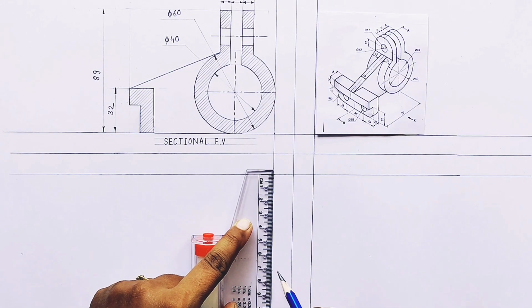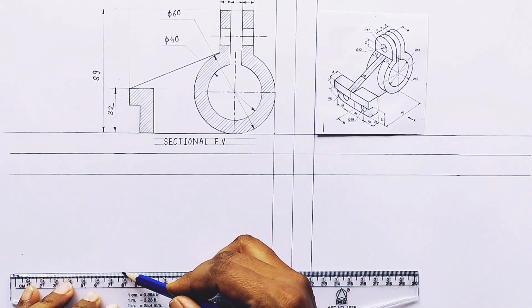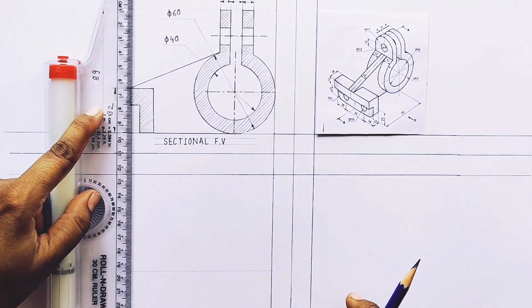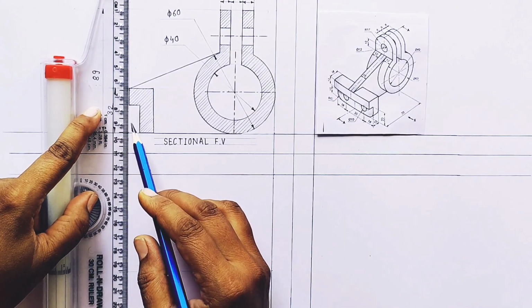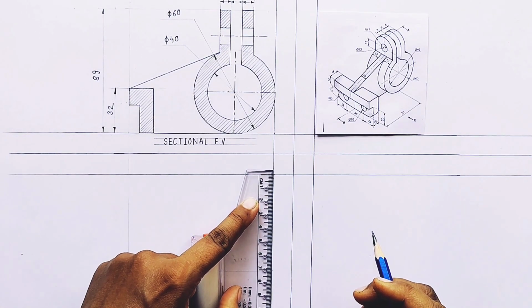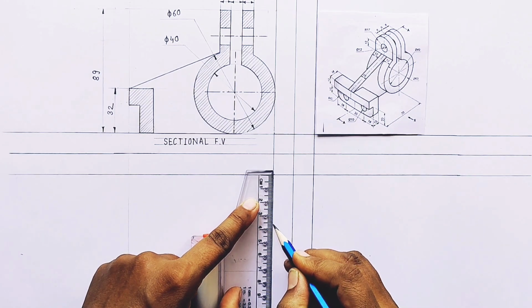So next, move towards the top view. For the top view, width is required. So mark 71 width, and the length from the sectional front view. So we will get one rough box. Draw one center line.